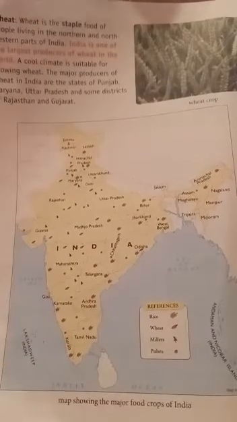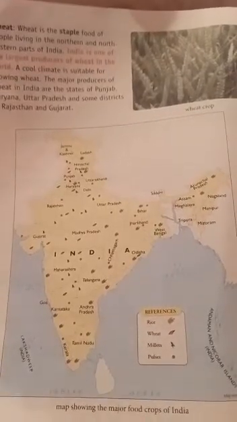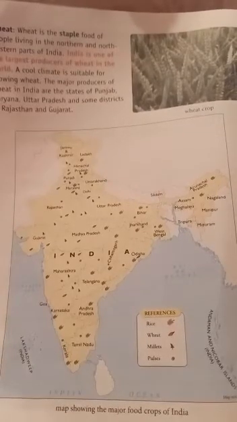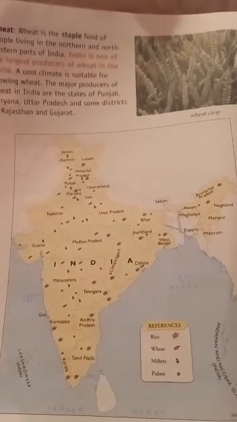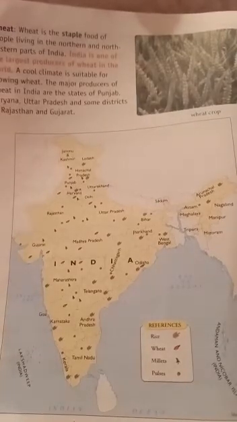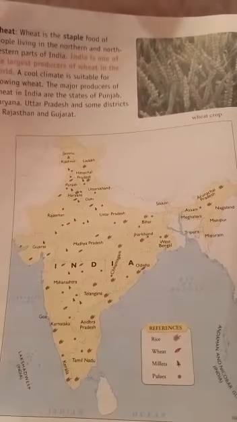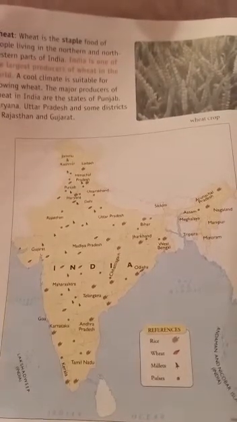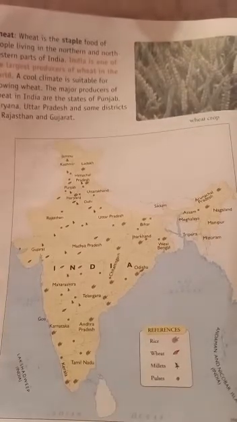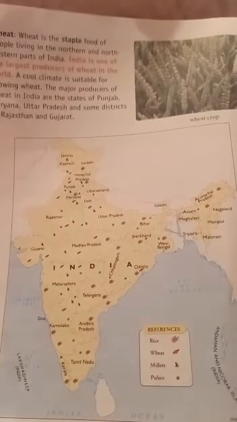From our India map, we can clearly see where the different kinds of food groups are grown. And from here we can easily know from which states the groups are grown, and all the food groups are given with their own symbol. Just to the right side of our India map, the reference is given: rice with its own symbol, wheat, millet, and pulses. So accordingly you do that. When you go through it state-wise, you will come to know what types of food groups are grown in what state.